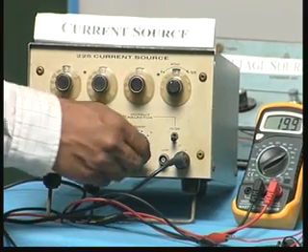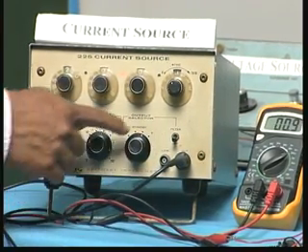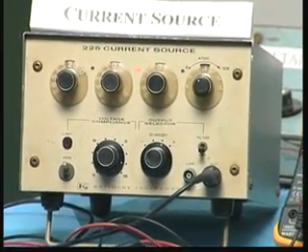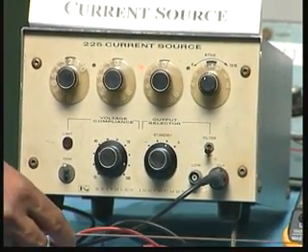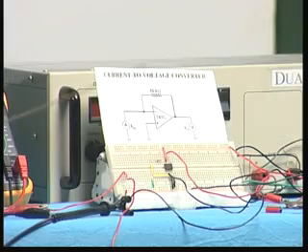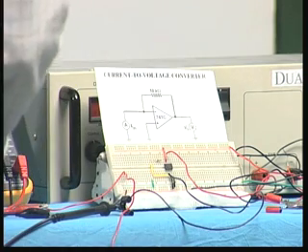Right now I have kept it in standby mode. The current source is connected to the input, and that current flows into pin number 2 of the amplifier, and the output is monitored here.